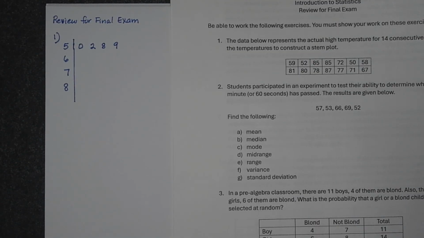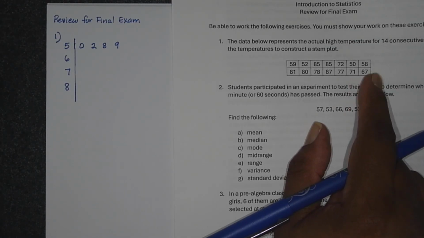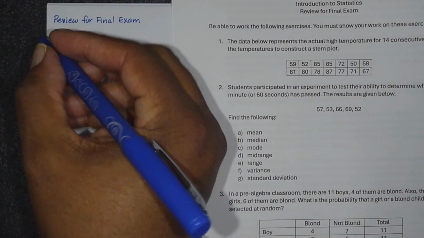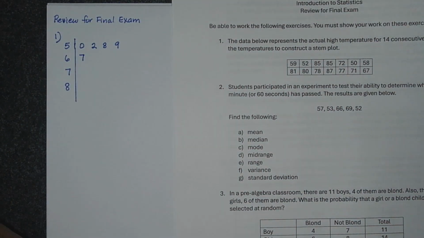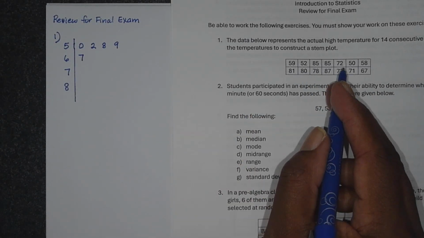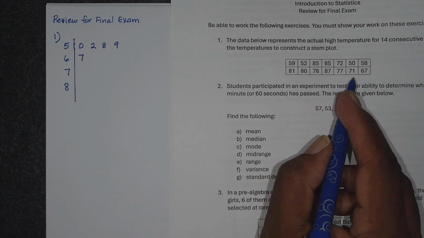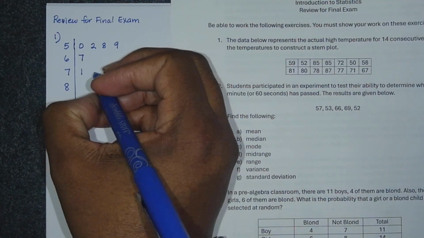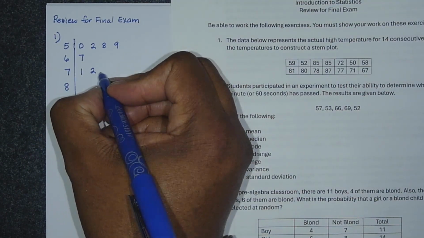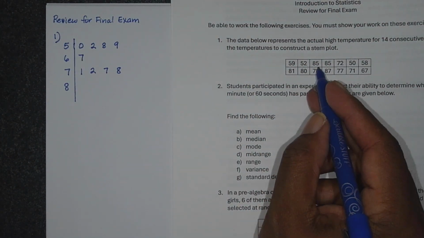Now for the 60s, are there any numbers in the 60s? There's only one, which is 67. So the 7 will go here. All right, and now for the 70s. I got 72, 77, 71, and 78. So 71 goes first. And then 72, 77, 78.